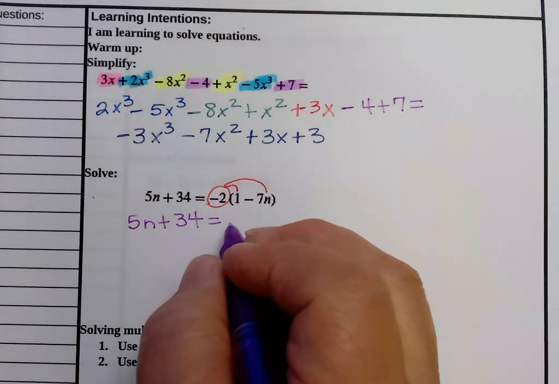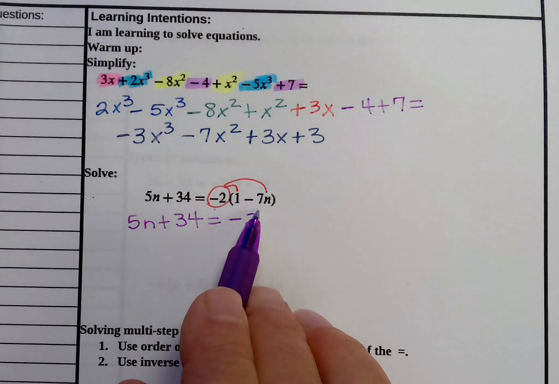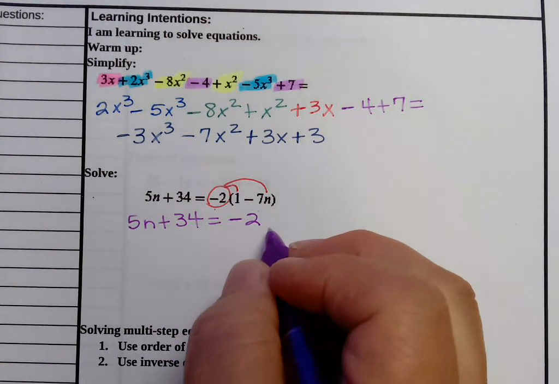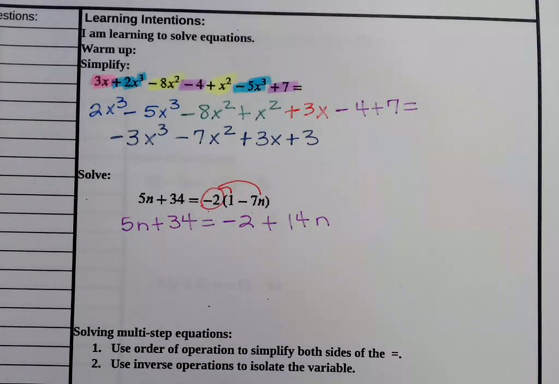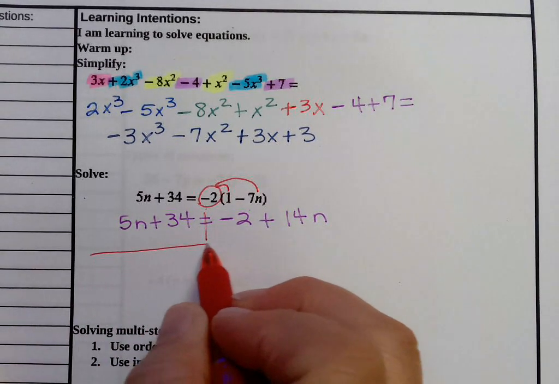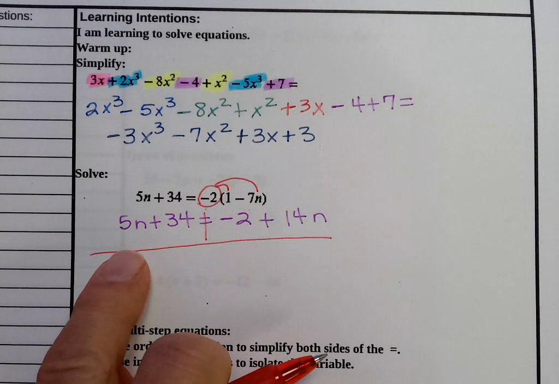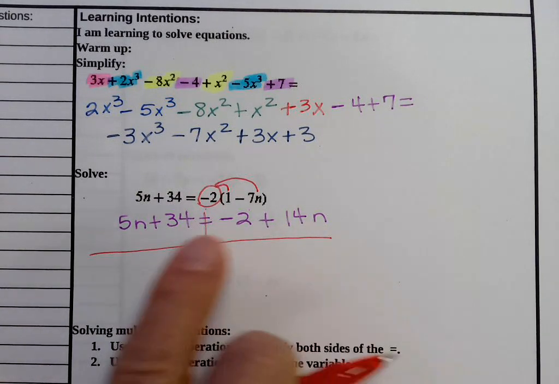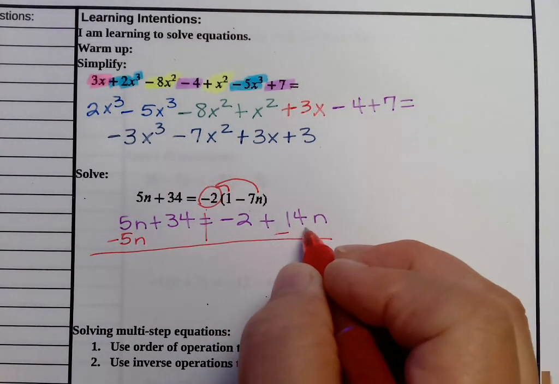Okay, now we're distributing. Negative 2 times 1 is negative 2. Negative 2 times negative 7, negative times negative is a positive. 2 times 7 is 14, followed by n. Now we're ready to do our equation. As I look at this, I'm going to look at my variables first. Which one's smaller, 5n or 14n? 5n, so I'm going to subtract 5n from both sides.